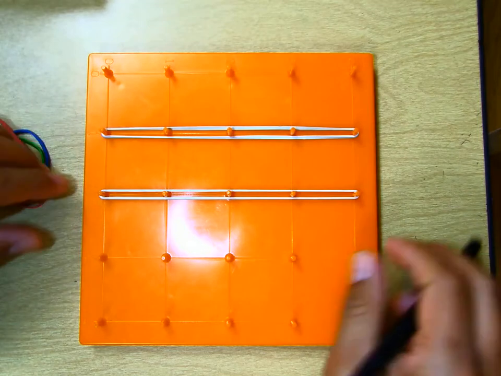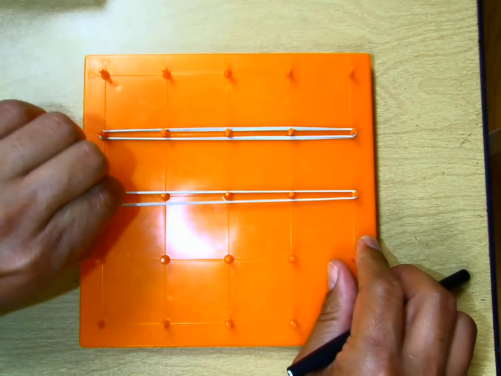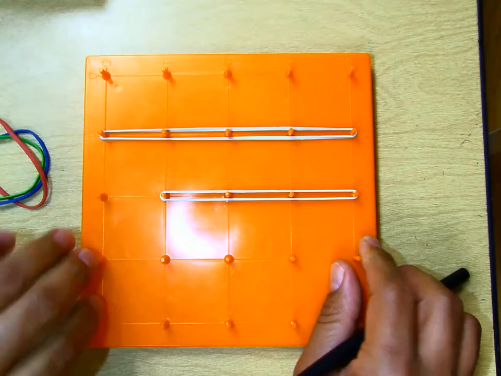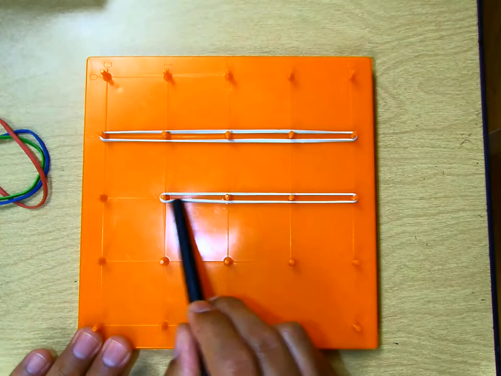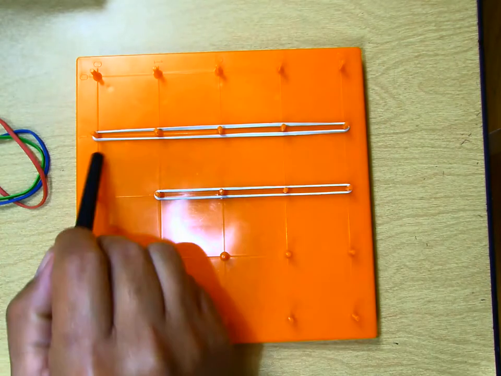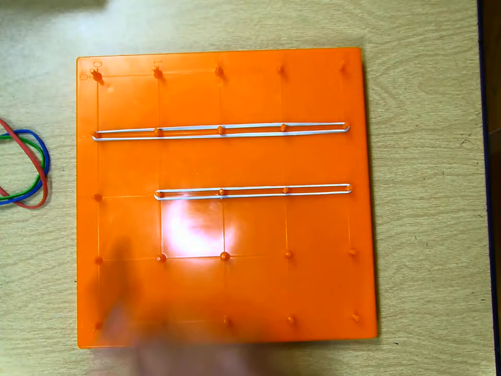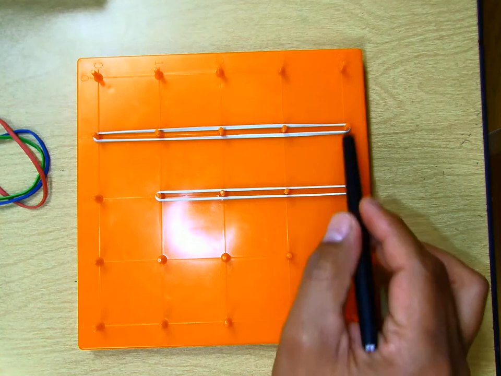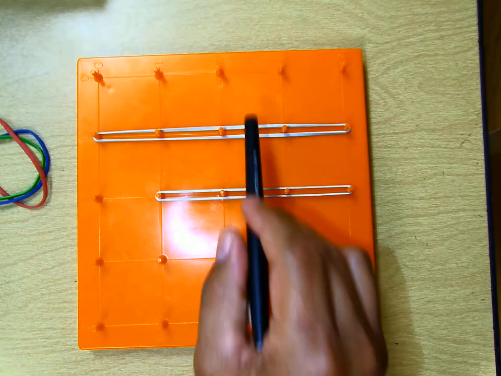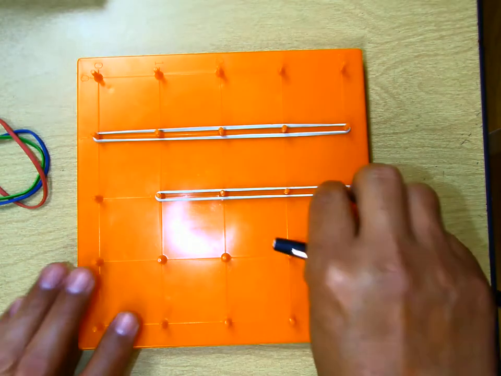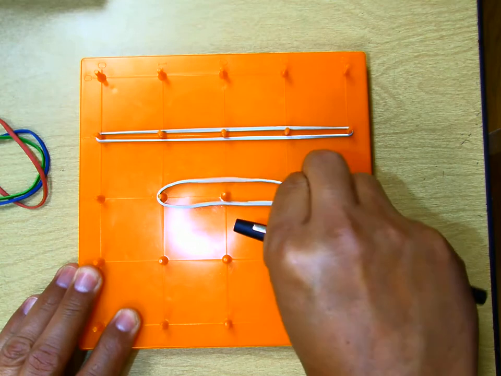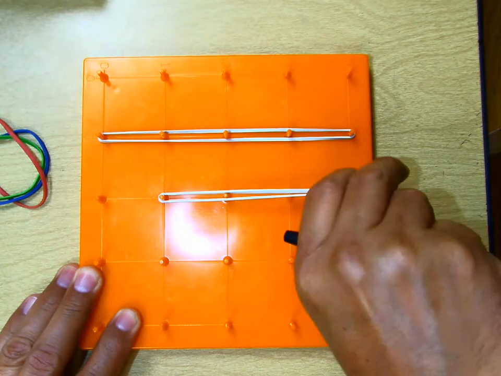Remember that the lines don't have to be the same size. I can have a shorter line and a longer line. They're still parallel because they're still the same distance apart throughout. So these two lines are parallel lines. Remember, they have to be the same distance apart.